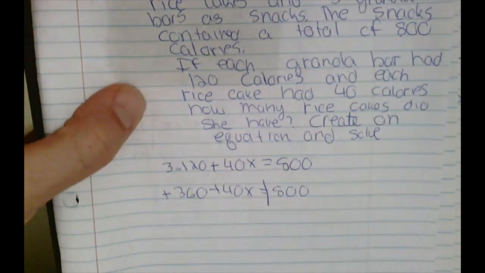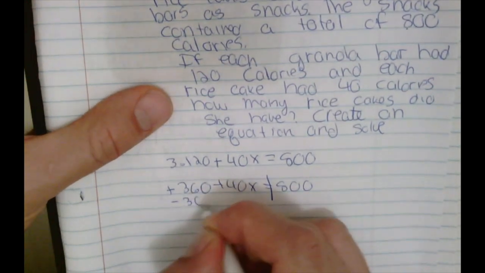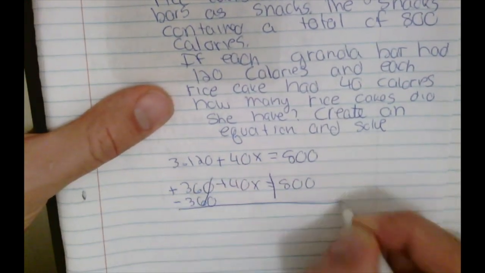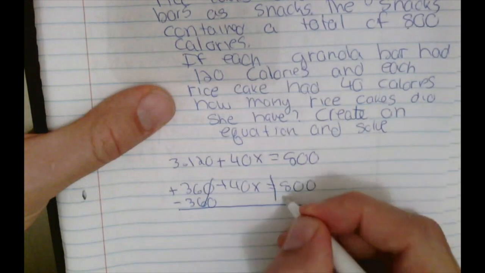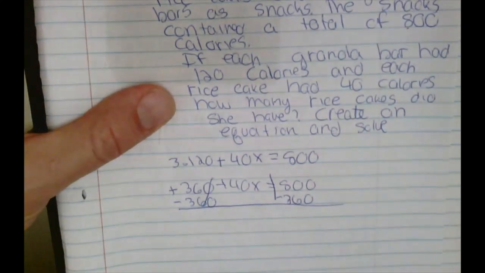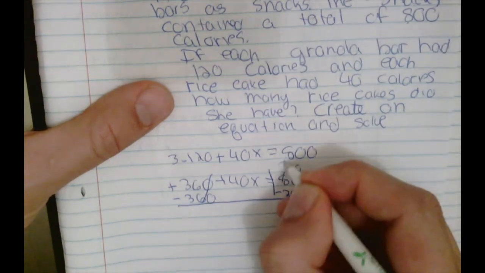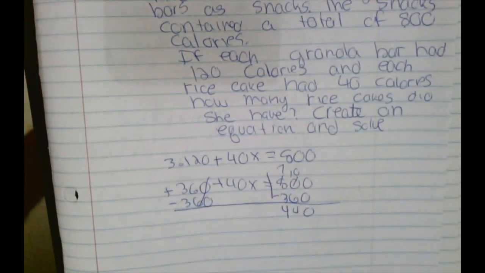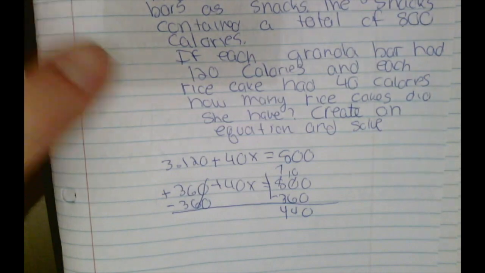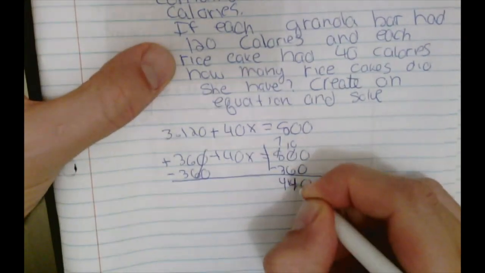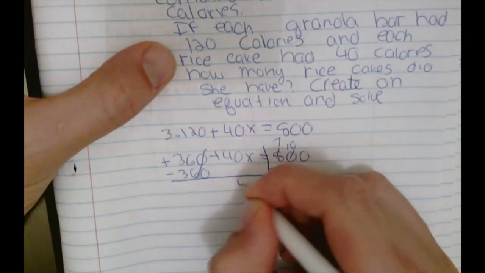Since I'm adding 360 on the left side, I need to subtract 360, cancel it out. If I subtract 360 over here, I have to subtract 360 over here. So now I get 440 equals 40x.